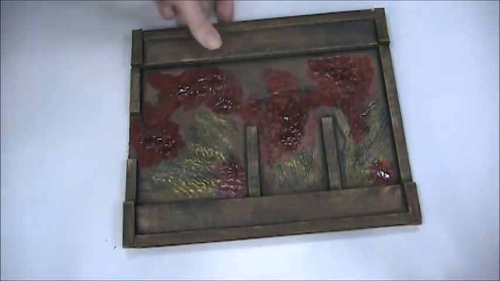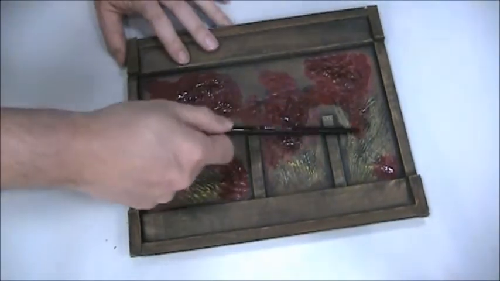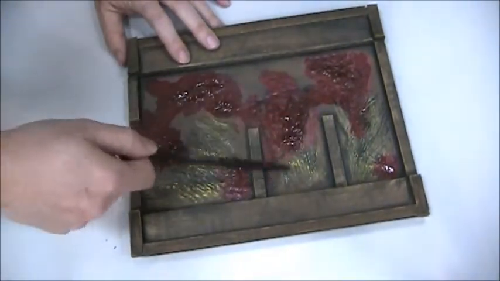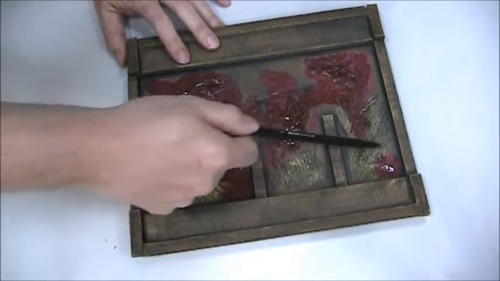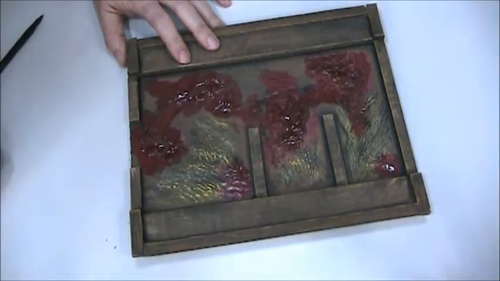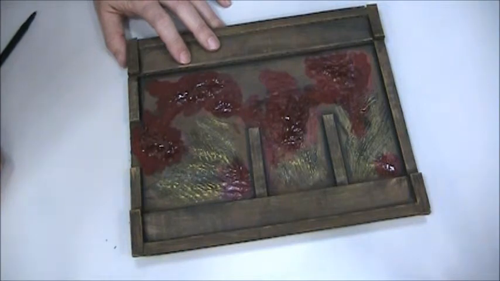I've also used the glue gun here to do the straw and hay texture on the tile. I did that in the prison tile, so I showed how to do that.